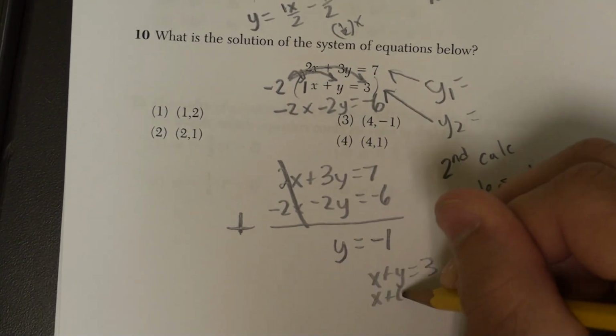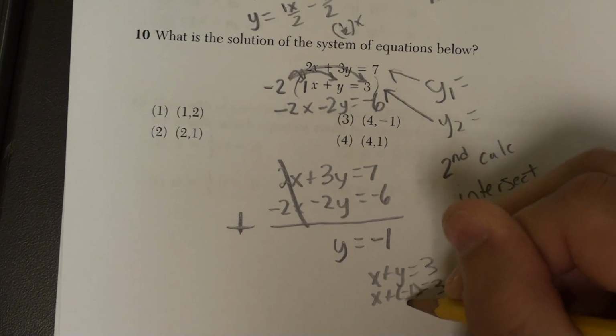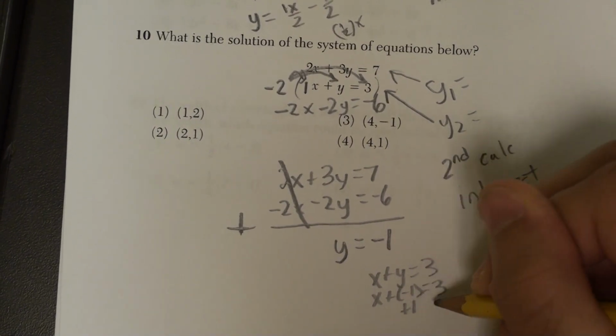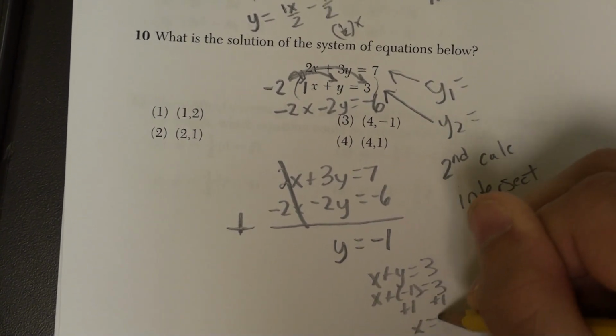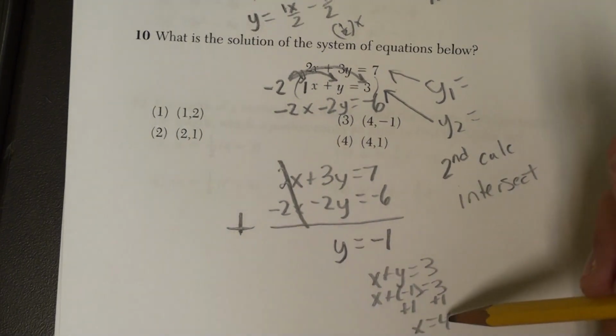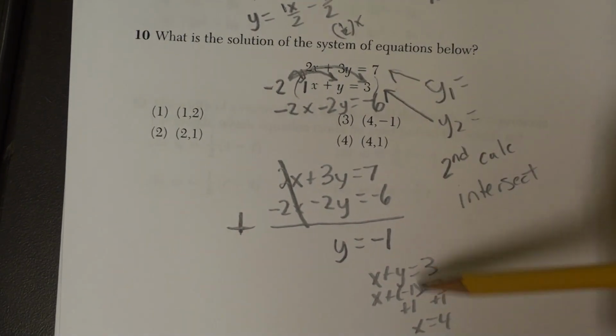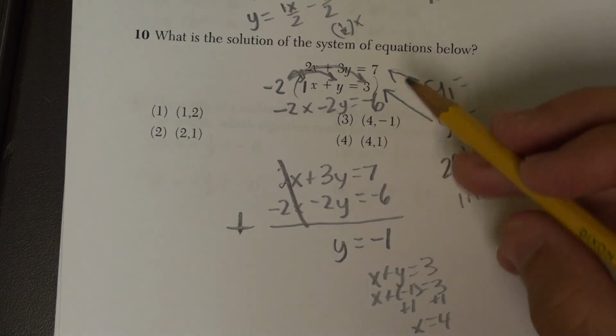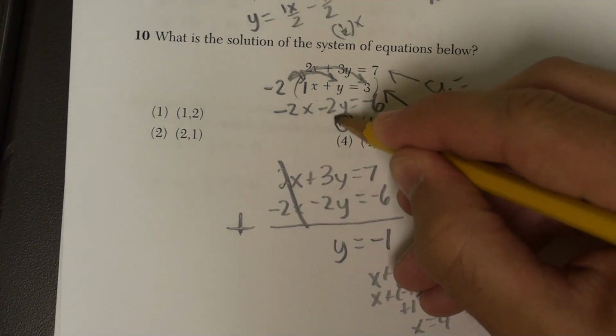I'm going to substitute -1 for y. And when I add a -1, the opposite would be adding a +1 to both sides, and you would get x equals 4. So the solution would be x is 4, y is -1. Written in correct order, my correct answer is 3.